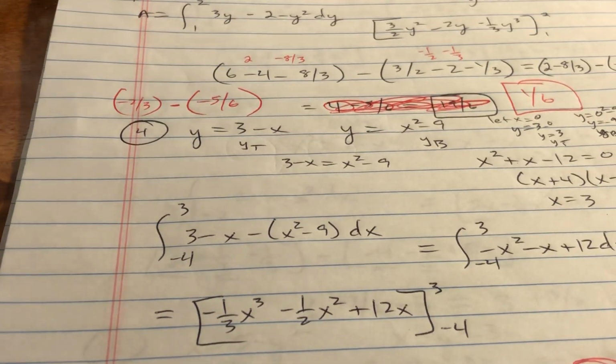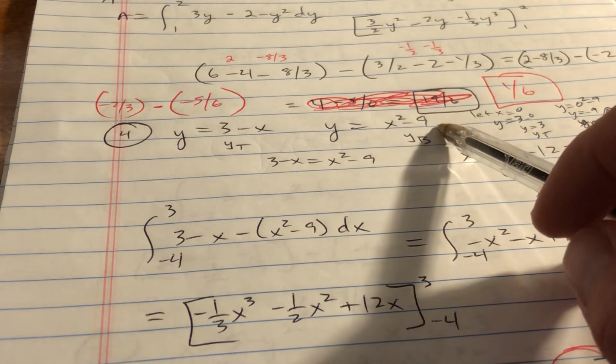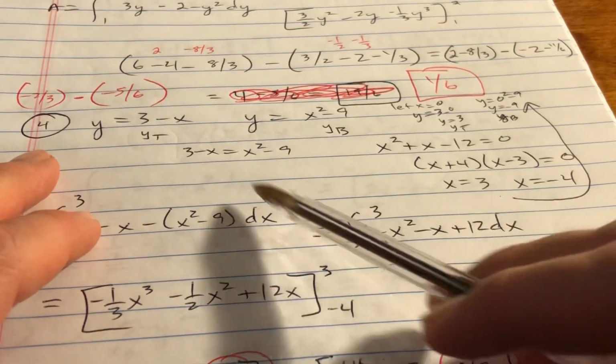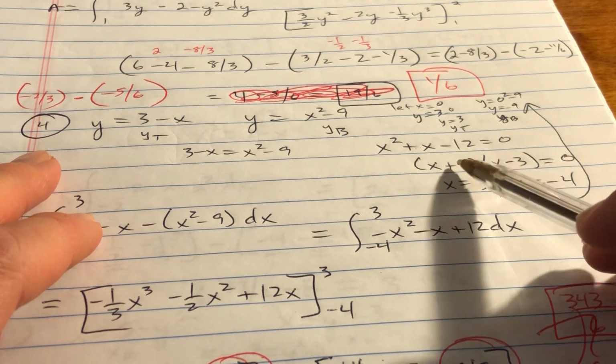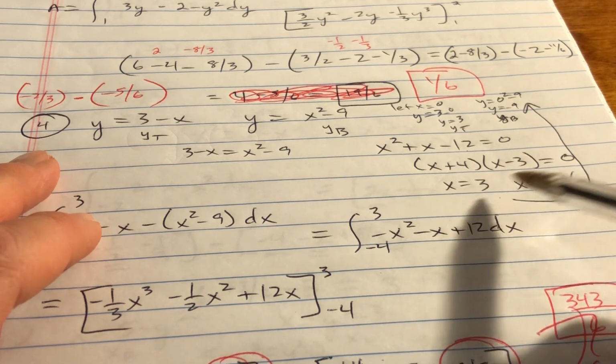Which is y equals 3 minus x, y equals x squared minus 9. Okay, so we're going to set 3 minus x equal to x squared minus 9. Set them equal. In solving, I'm going to move this over. I'm going to subtract 3 from both sides, add x to both sides. 12 multiplies, differs by 1. 4 and negative 3, so I get x equals 3, x equals negative 4.